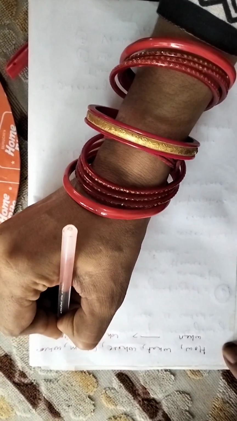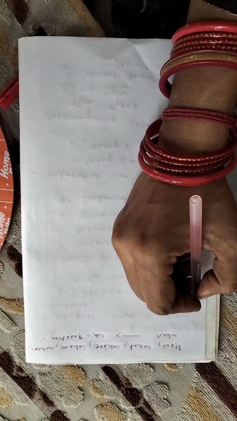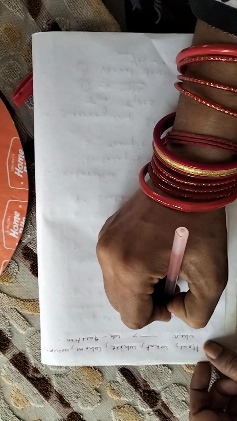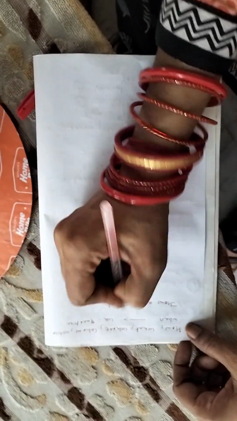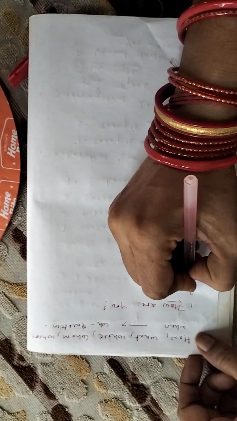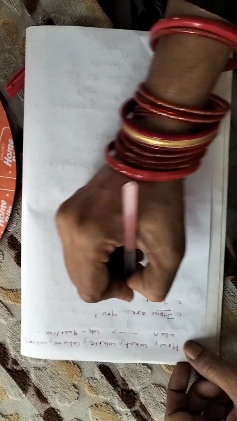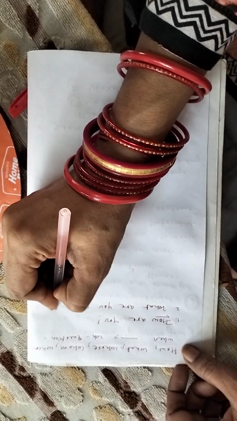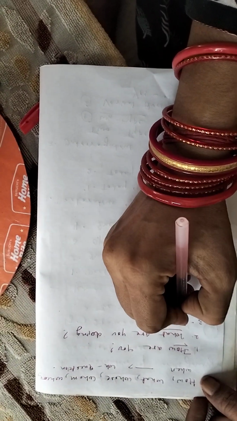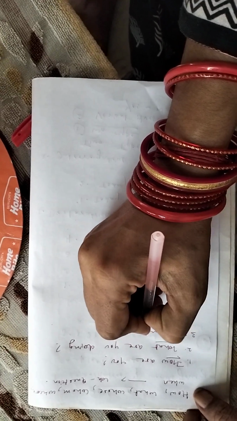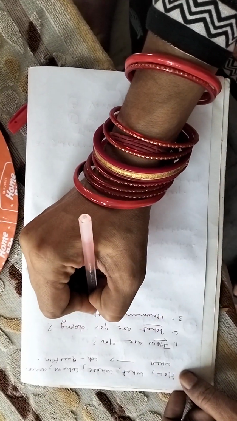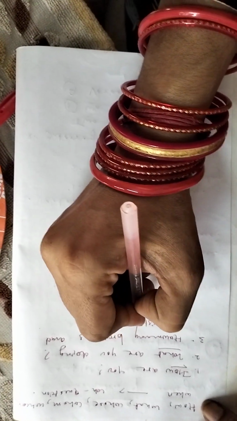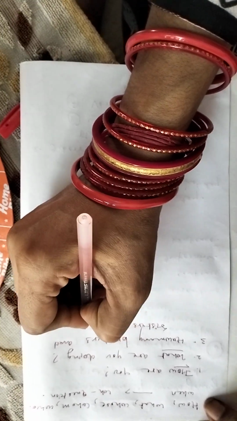For example, with a WH word: how are you? First example. Number 2, what are you doing? This is also under WH. Number 3, how many brothers and sisters do you have?